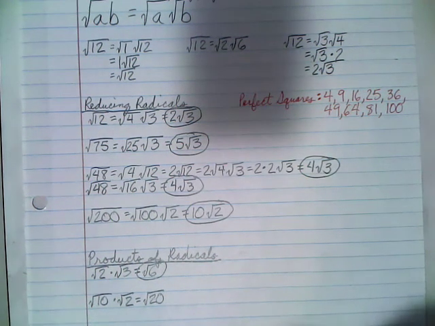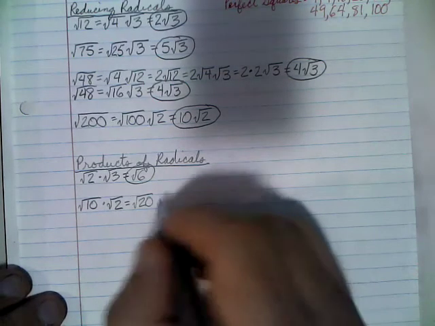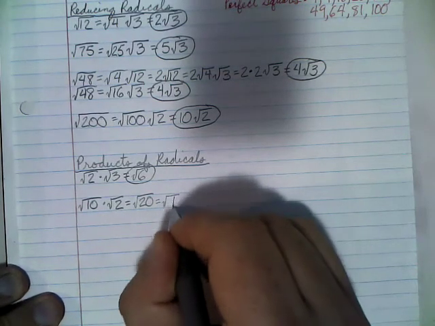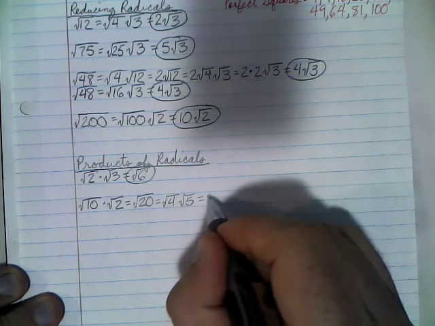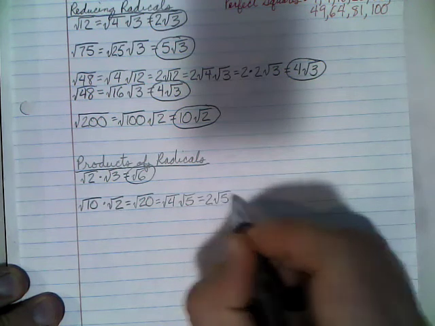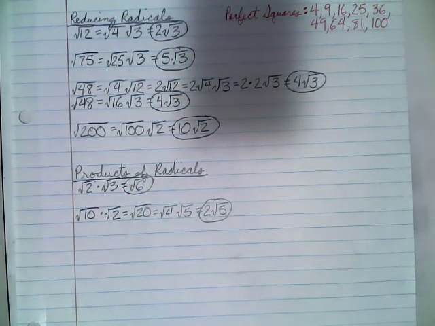Can we reduce this radical? So is there a perfect square that we can pull out of 20? And of course there is, because 20 is 4 times 5. The square root of 4 is 2, and well, square root of 5 is irrational, so it's just stuck. So that's 2 square roots of 5.